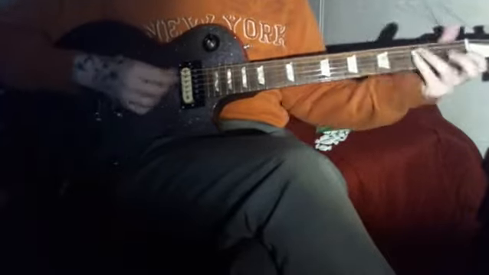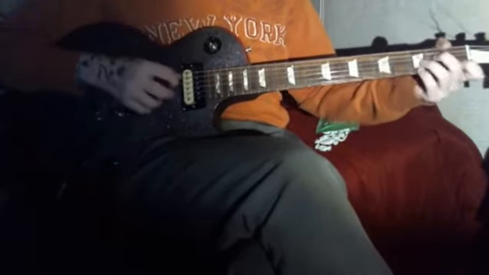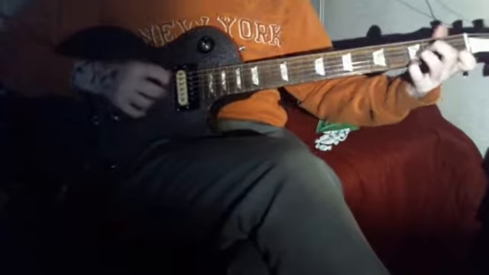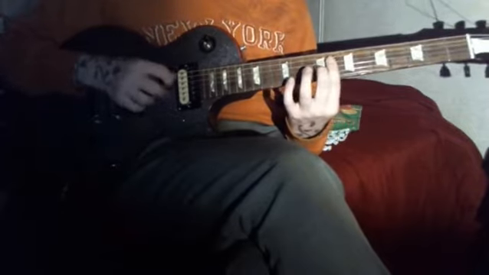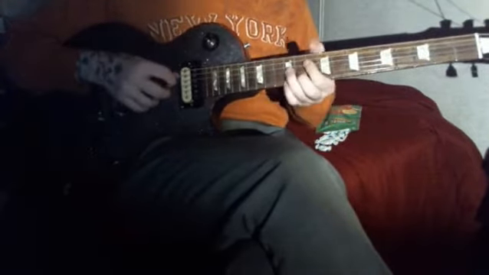So that was the first one. Second one was like this. Third one was like this. Fourth one was like this. And again, just go to a regular C7 arpeggio, okay?